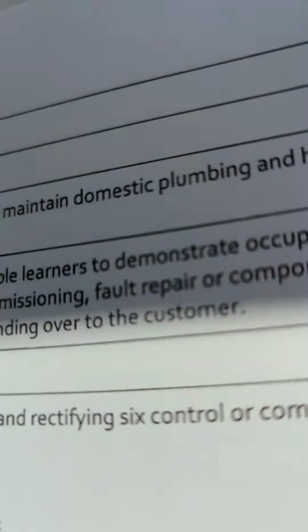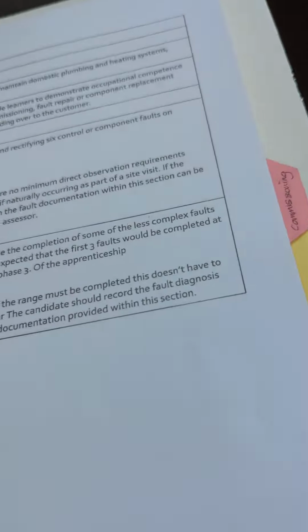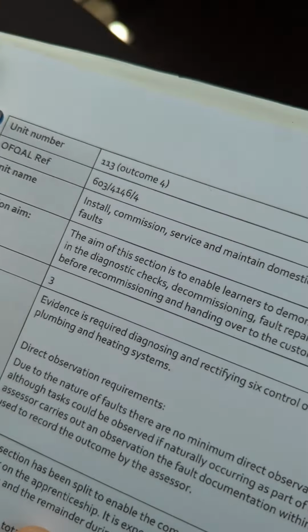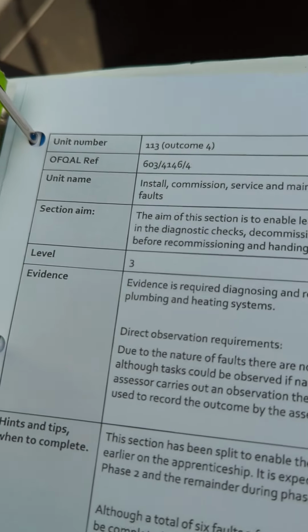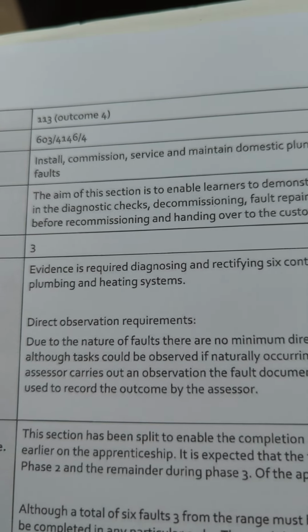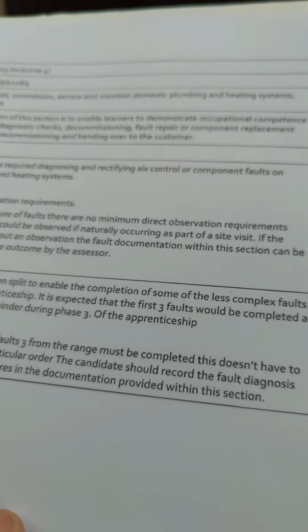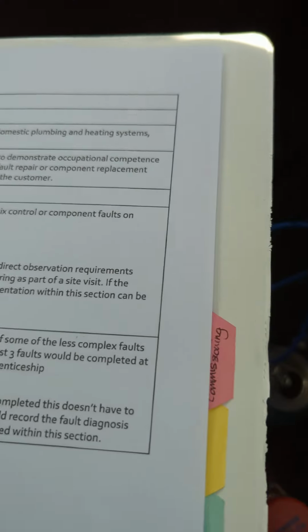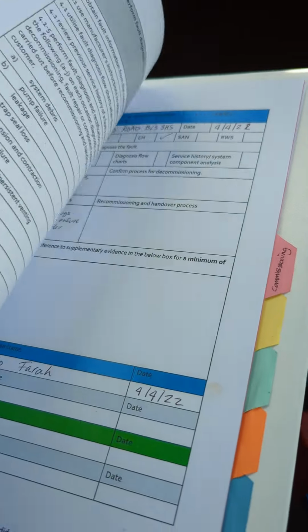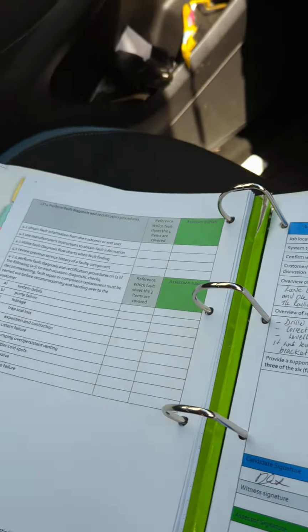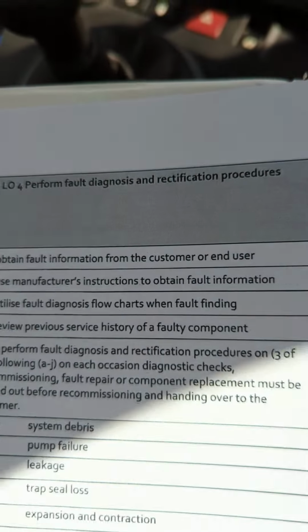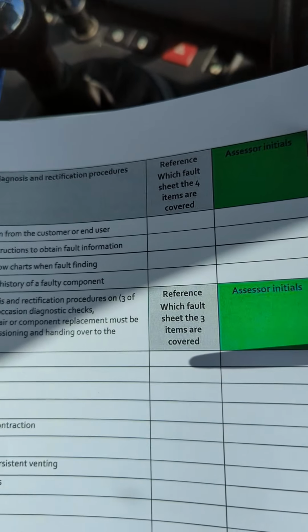This time we're going to be looking at, we'll just get my camera angles correct. We're going to be looking at this one, which is outcome 4, and it's all about fault diagnosis and rectification. If we turn over the page, we have quite a few bits and pieces in here to look at. So we're going to look at this fault diagnosis.